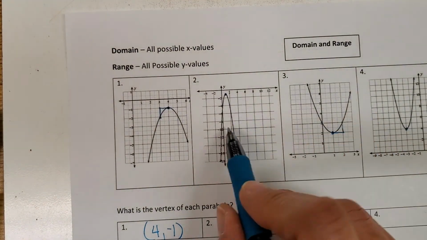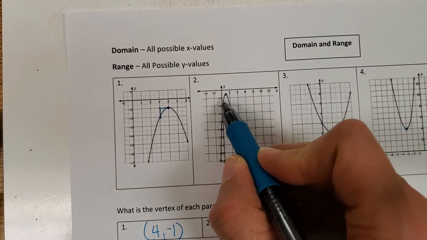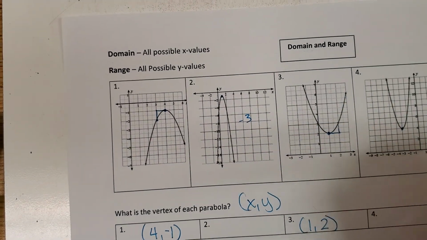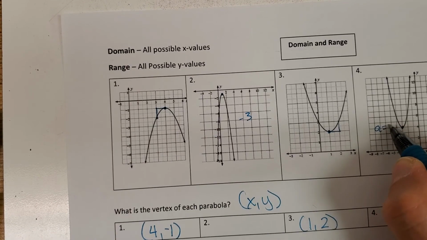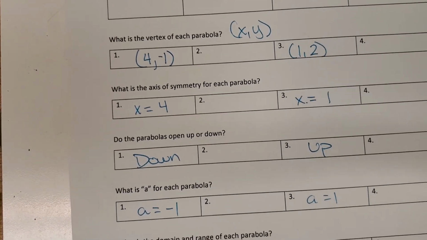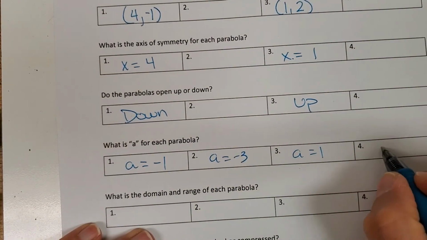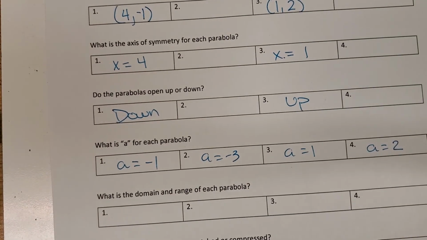I go over 1. Notice you're counting by 2, so you got to be careful there. I go over 1 and down 1, 2, 3. So if I went over 1 and down 3, I would know it's a negative 3. And for this one, over 1, up 2, so I would know A is 2. And those didn't have any fractions, so we'll do the fraction ones later. So this one was A is negative 3, and this one's A is 2. And again, we didn't talk about that this video. We'll talk about that the next video.